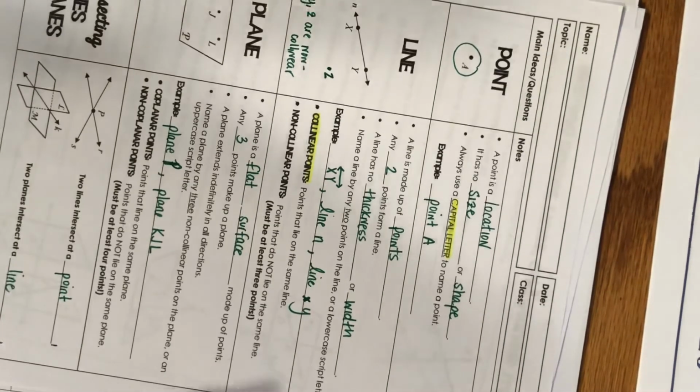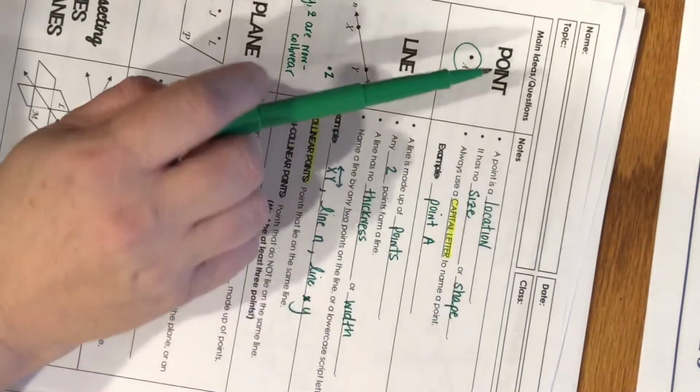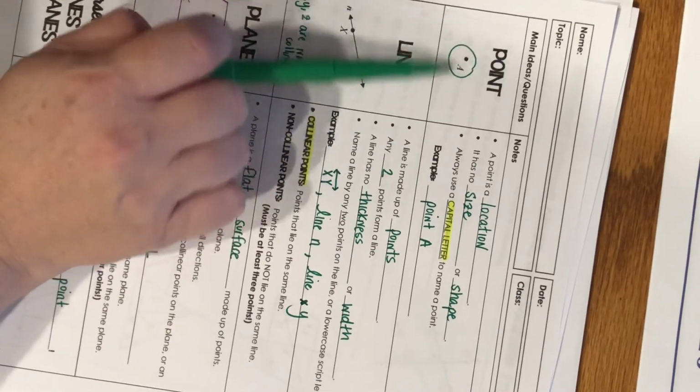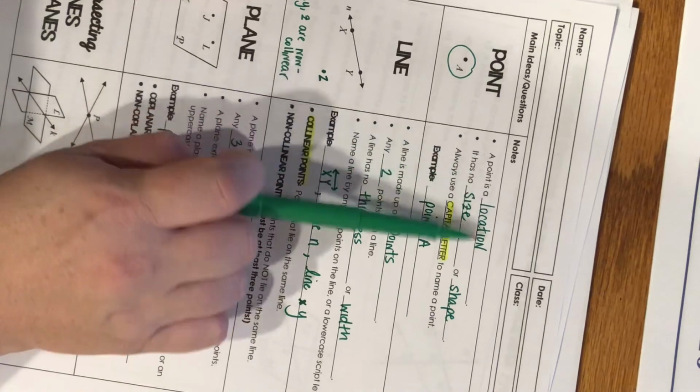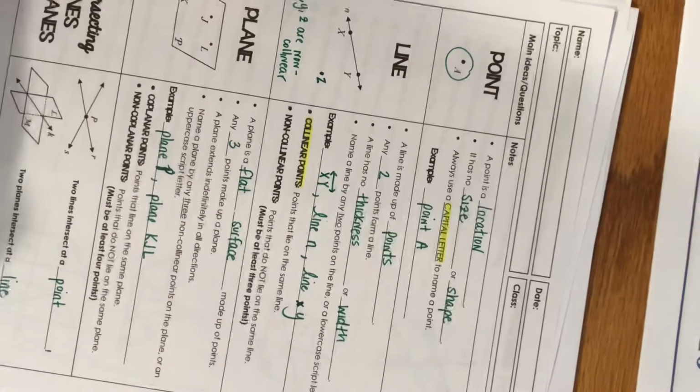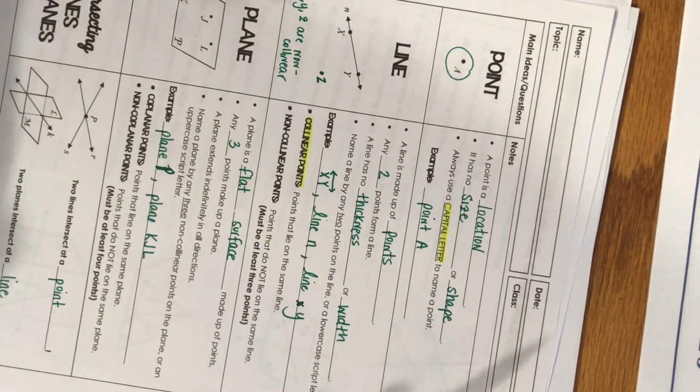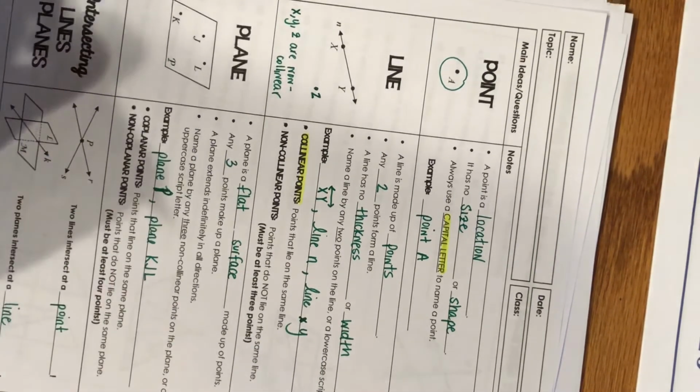I don't have one with me, but if you have it, on one side of the note card I would write the word point, and on the back I would write all these little things right here, and then put at least one example on there. I will show you that, but just so you can get ahead of the game, that's what I would do. And tomorrow we'll go over all this.